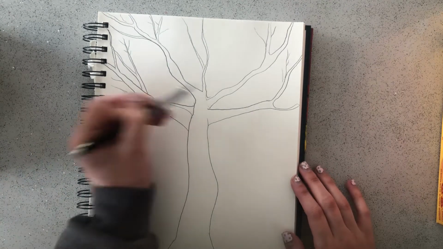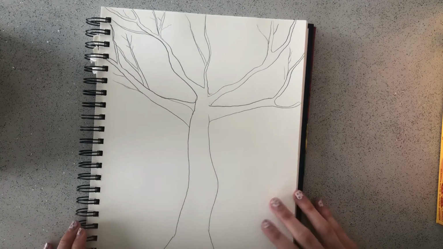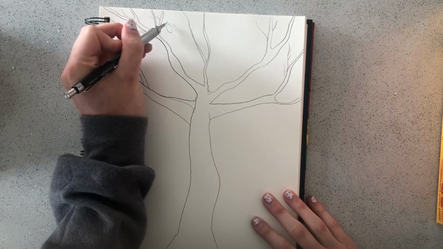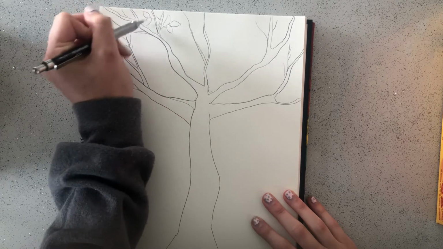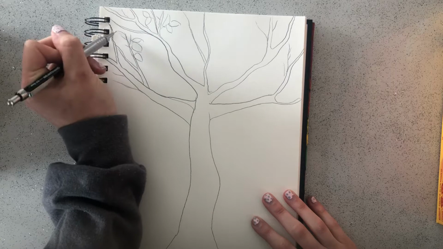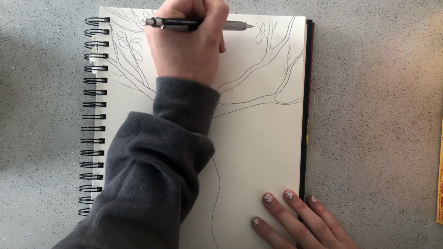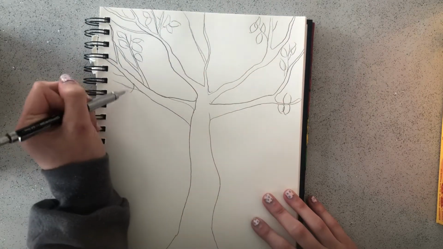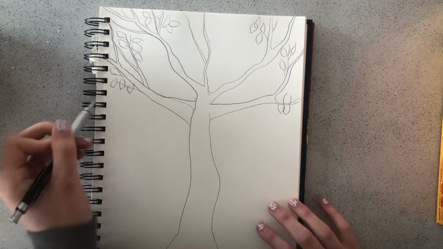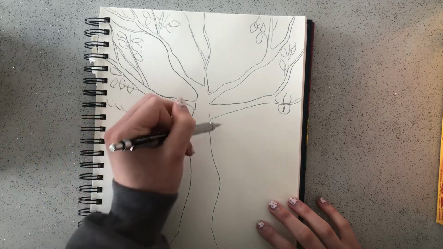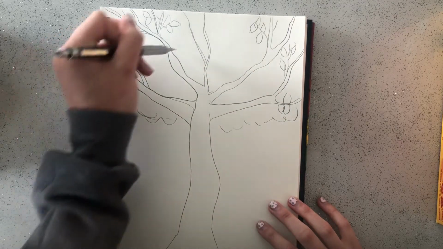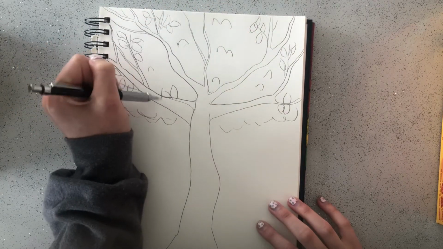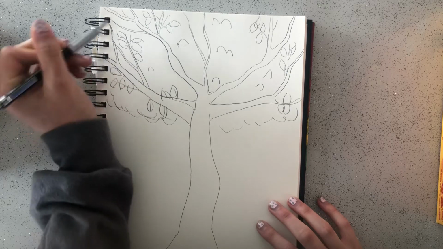Okay, so now I could keep adding branches, but I want to show you how to do some leaves. So what I like to do is on those teeny tiny branches, I'll just add some leaves, and I'm not making them super detailed. I'm just adding clumps of leaves to suggest that the whole tree is filled in. And add more. And then I can still make kind of a messy line to show that there are other leaves in there. Or I could keep going and adding some more leaf-shaped leaves.